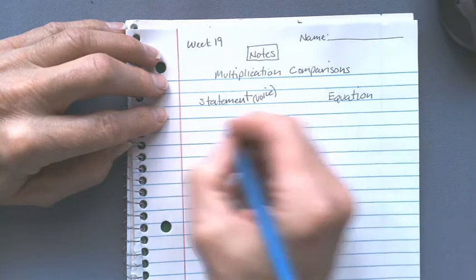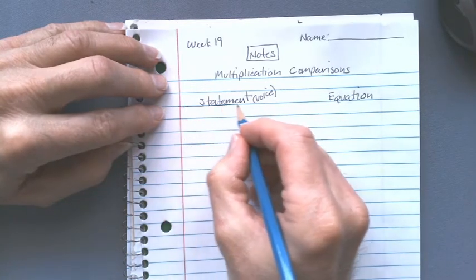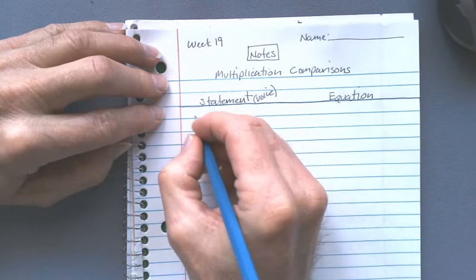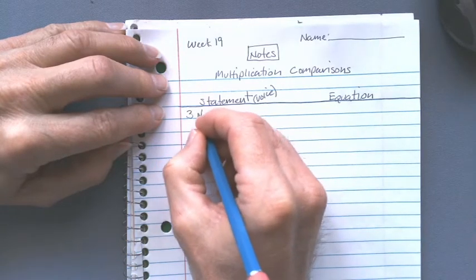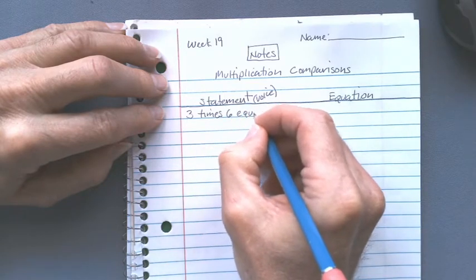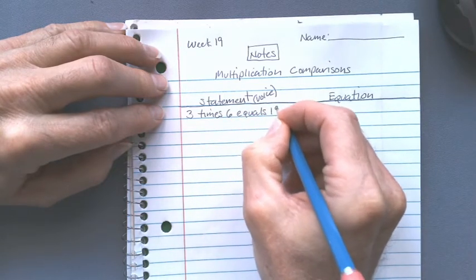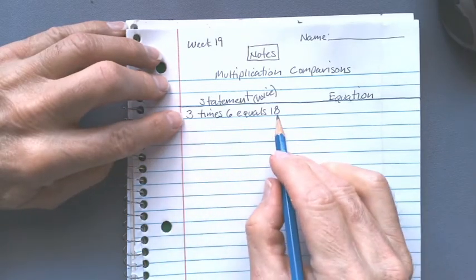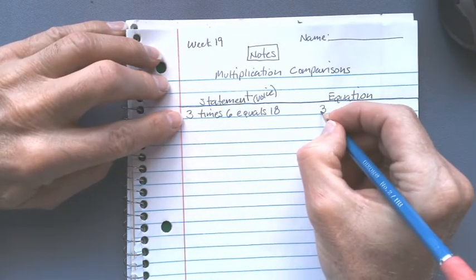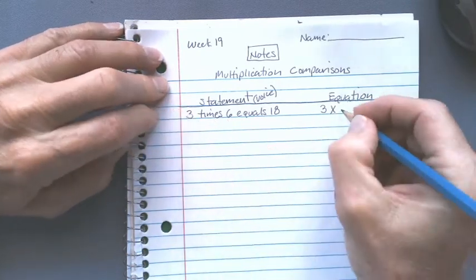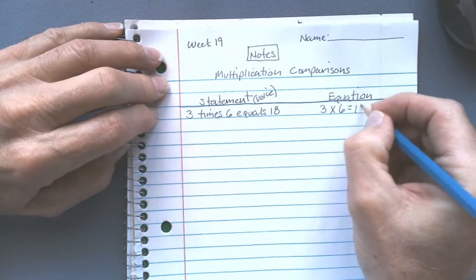Let's go ahead and write that down. Let's separate this with a dark line. The statement would be 3 times 6 equals 18. And over here you follow just what you heard: 3 times, the multiplication symbol, 6 equals 18.